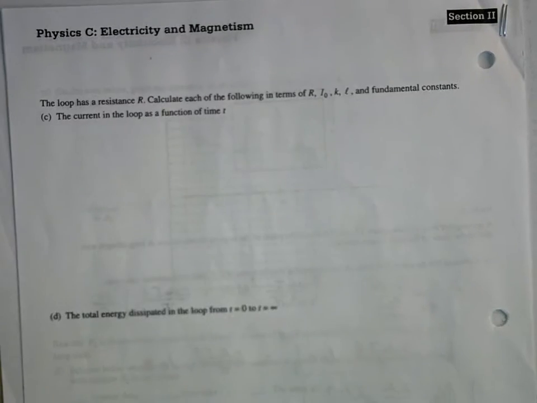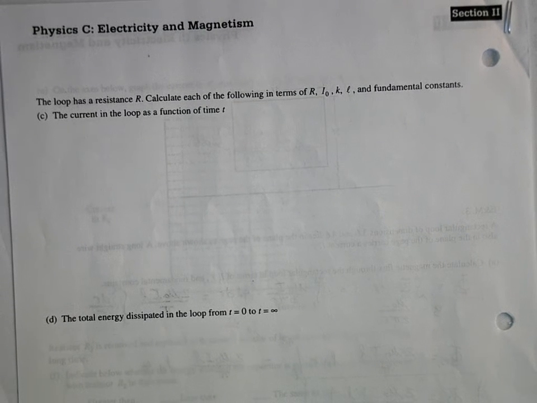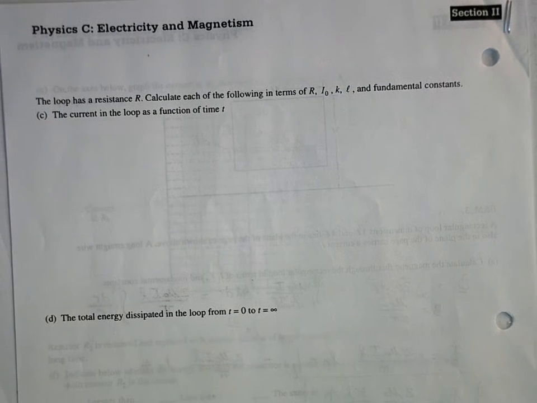The loop has a resistance R. Calculate each of the following in terms of R, I naught, K, L, and fundamental constants. Okay, the current in the loop is a function of time, t. Well, this is going to be Faraday's law. Whenever you're dealing with induced currents, you're dealing with Faraday's law.